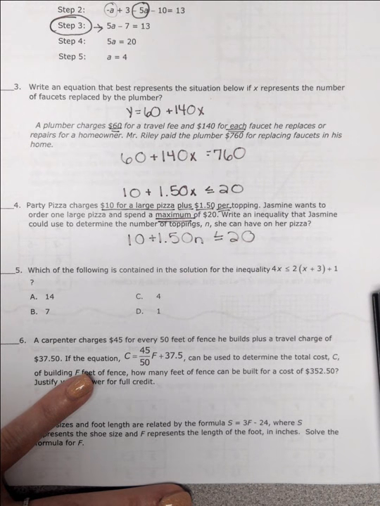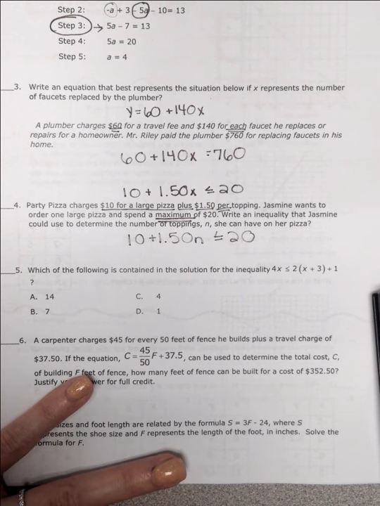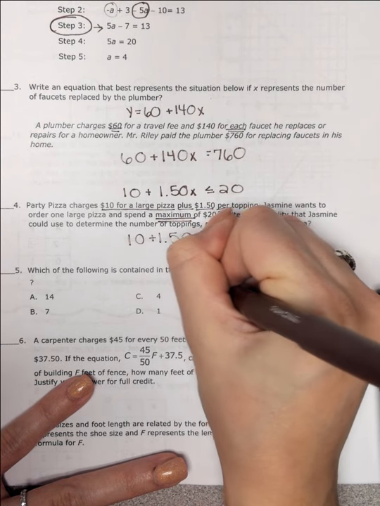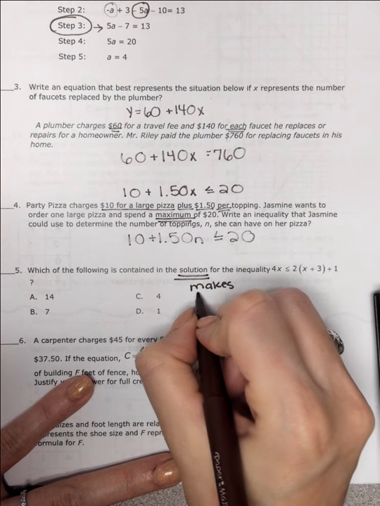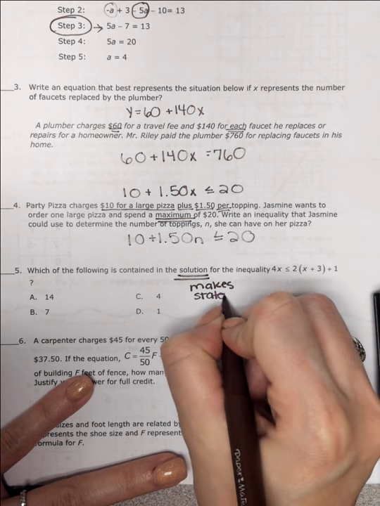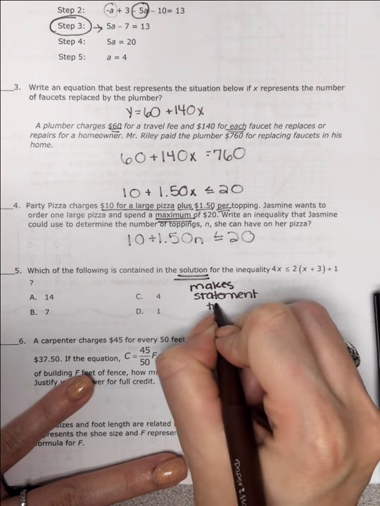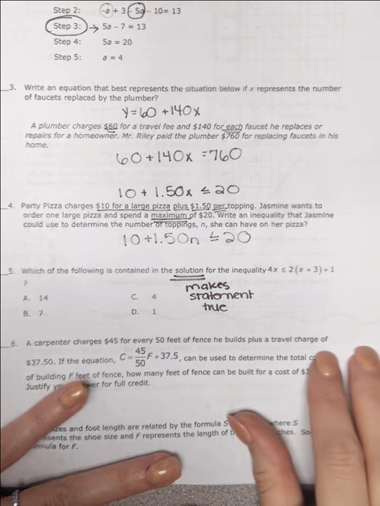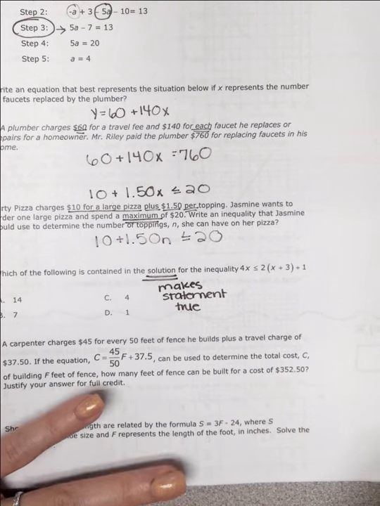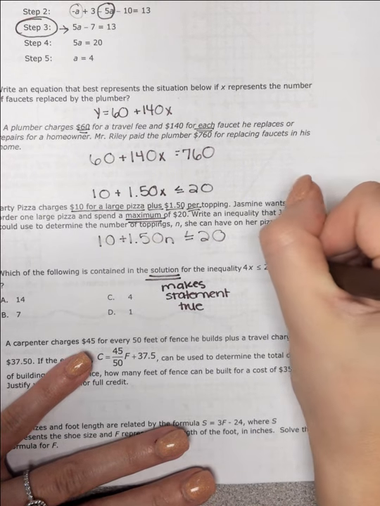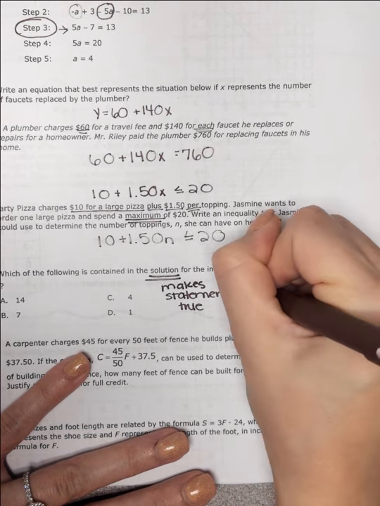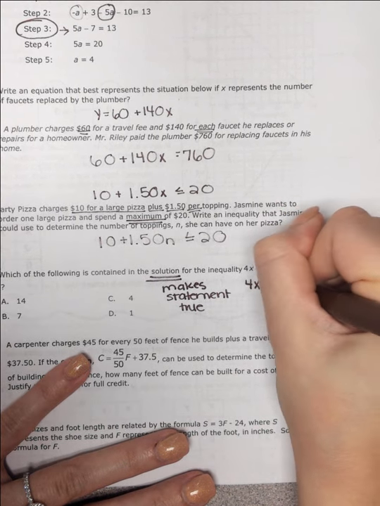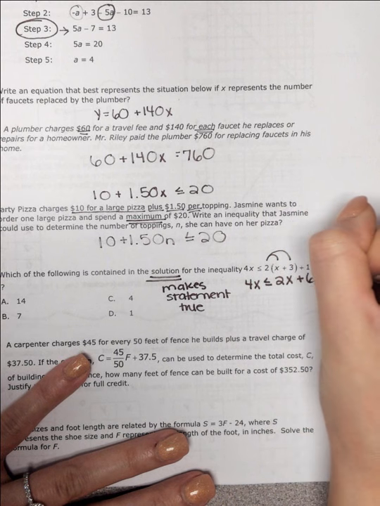Which of the following is contained in the solution for the inequality? So solution means it makes the statement true. So I could plug these in and simplify, or just to practice, because you need to be able to practice the steps, let's distribute first. So 4x less than or equal to, when I distribute that, 2x plus 6, and I still have the plus 1.